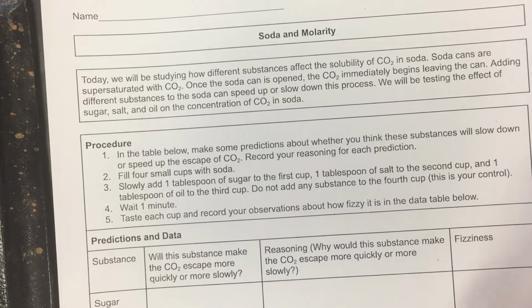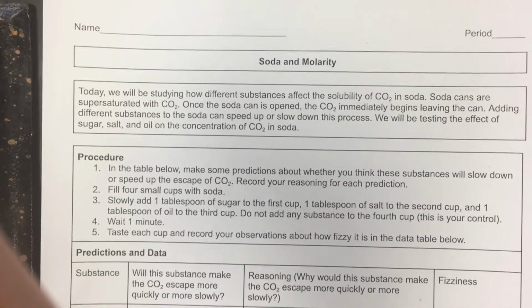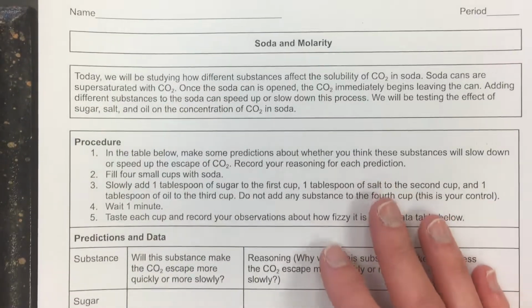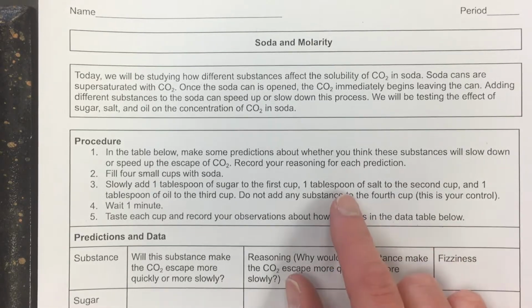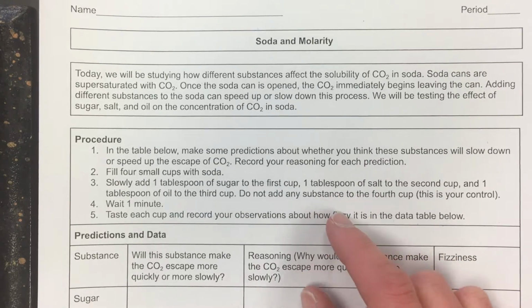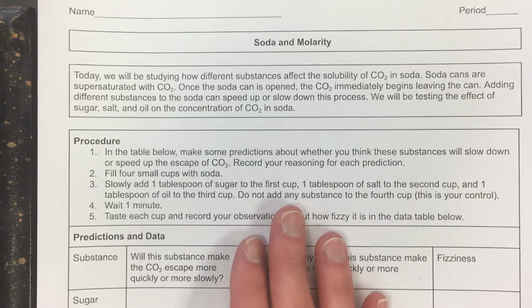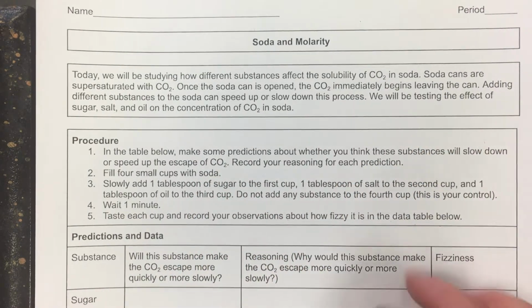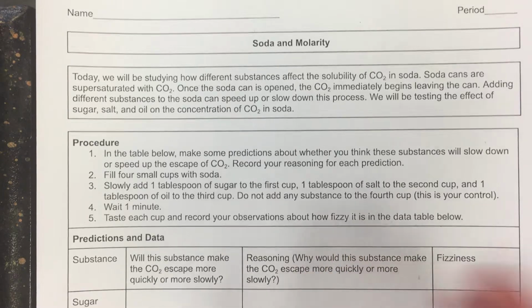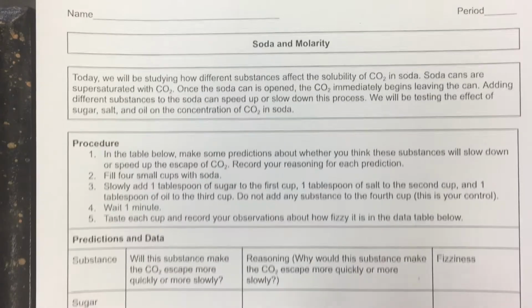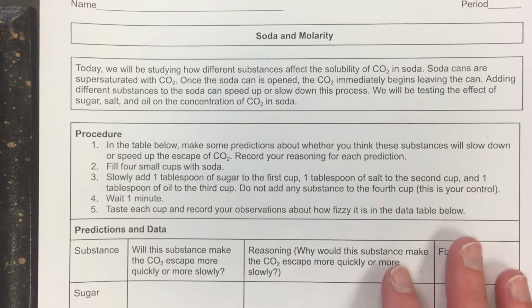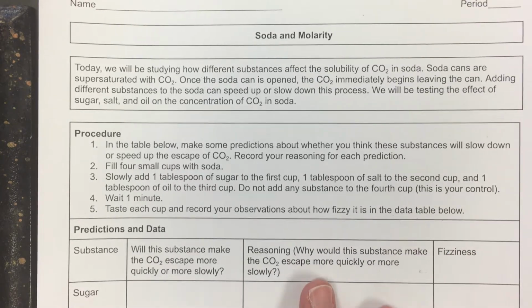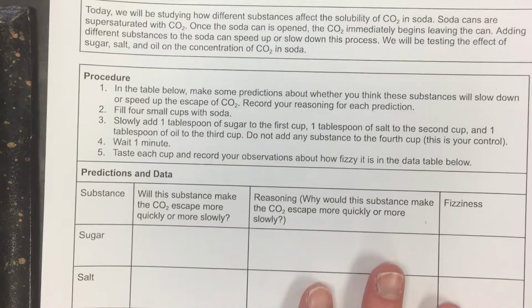Hey everyone, so in this lab we are going to be looking at the concentration of carbon dioxide in soda, specifically in Sprite. So the first thing we did if you were in class is we actually added some stuff to soda to see how that would affect how much carbon dioxide was in the soda. So obviously if there was less carbon dioxide, the soda tasted really flat. And if there was more carbon dioxide, the soda didn't taste flat. It still tasted fizzy.